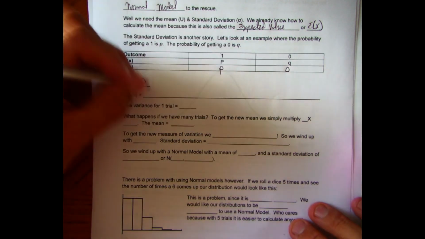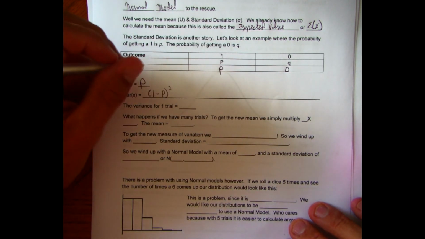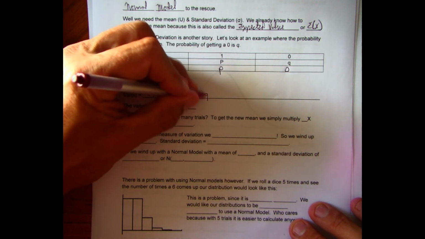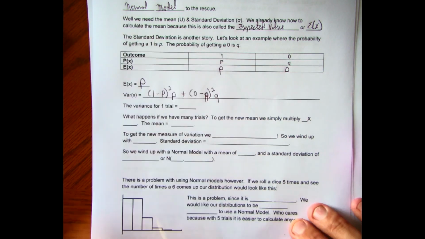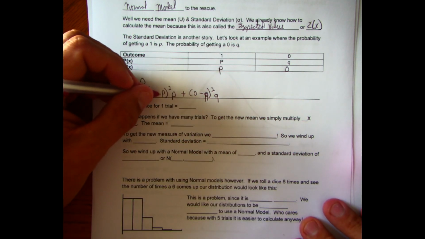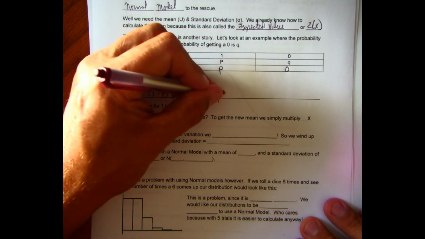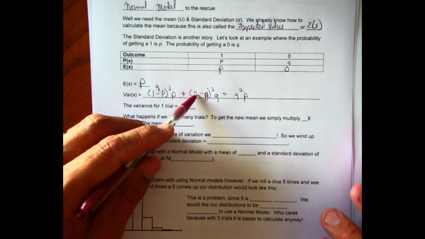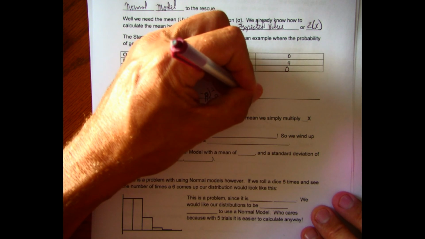Now our variance formula says we take each outcome, subtract it from the mean, square it, and multiply it times the probability. So to do the variance, our first outcome is (1 minus p) squared times the probability, which is p, plus (0 minus p, p is the mean) squared times q. Well, what's 1 minus p? 1 minus p is the probability of failure. That's really q. So this is really q squared p. 0 minus p is negative p, squared is p squared, and this is plus p squared q.